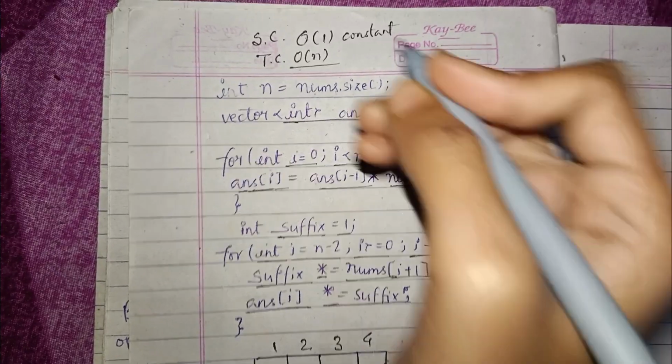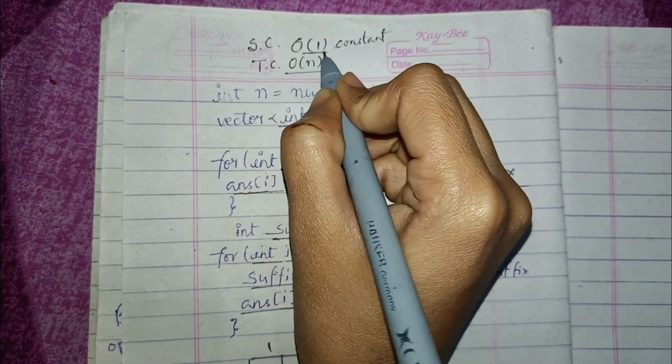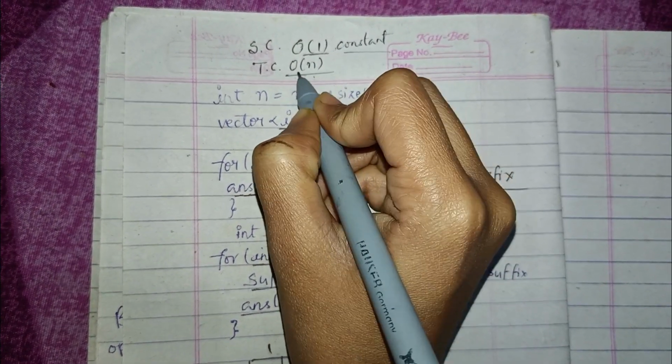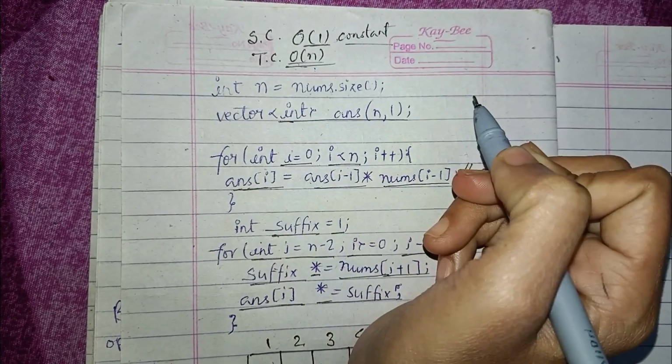So for this code, our space complexity will be O of 1, which is constant, and O of n time complexity. Thank you.